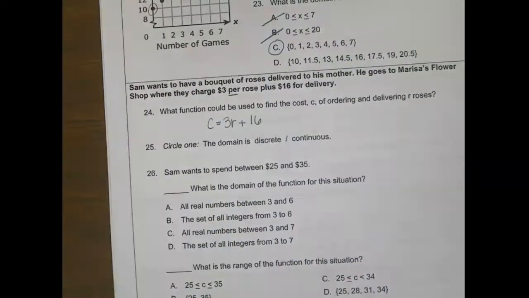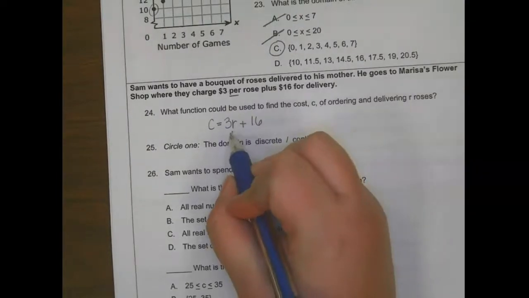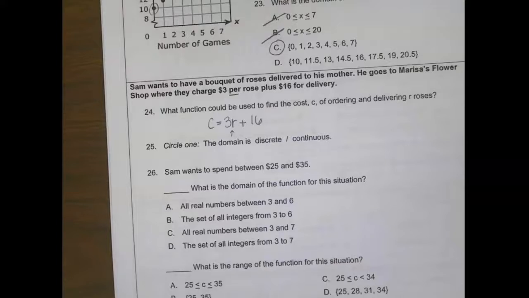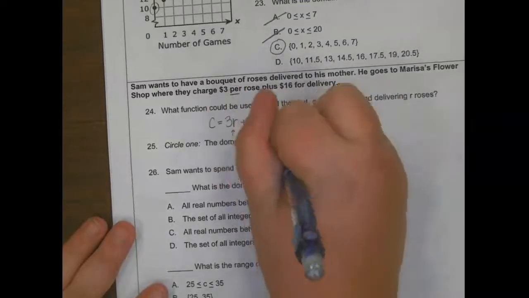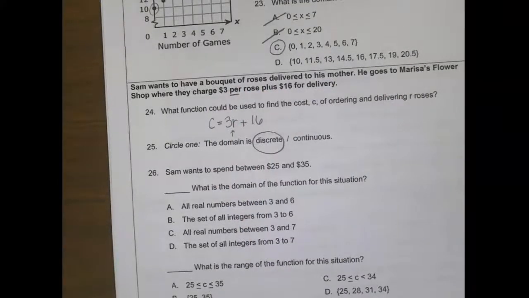Okay, so we've got to decide, is the domain discrete or continuous? So my domain is the r, which stood for roses. Can I have 1.5 roses? No, I can't have betweens. I can have 1 and 2, but I can't have between. That makes it discrete. Sam wants to spend between $25 and $35.